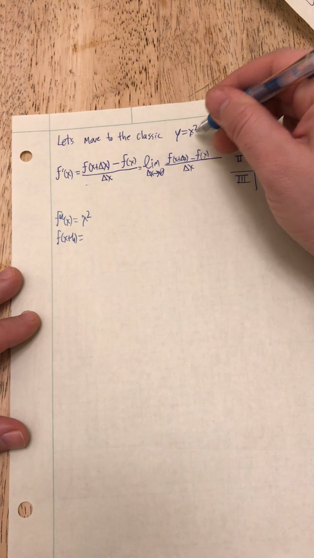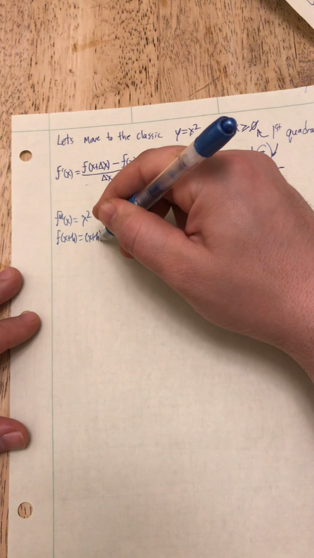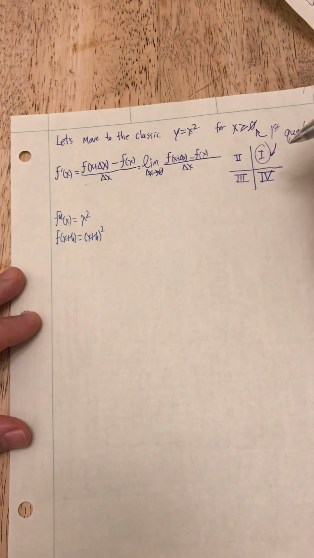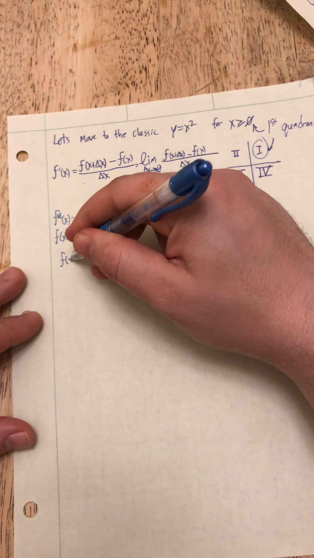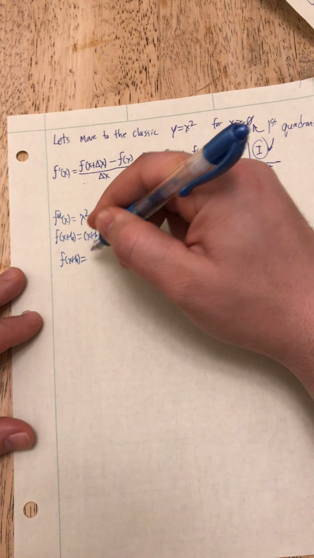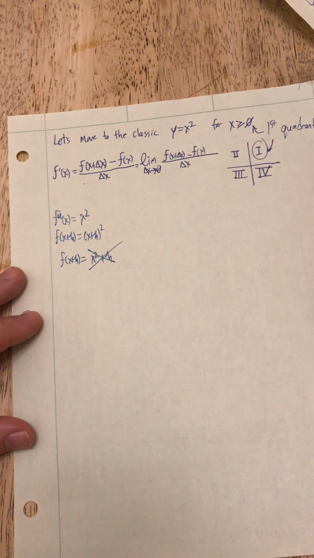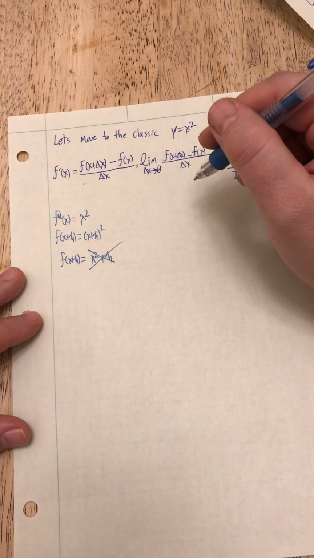Well, this is our formula right here, so this becomes x plus h squared. Now, a common mistake I see is students will do something like this. They'll go f of x plus h is equal to x squared plus h. This is incorrect. But I've done the mistake myself, so it's not anything to beat yourself up over.